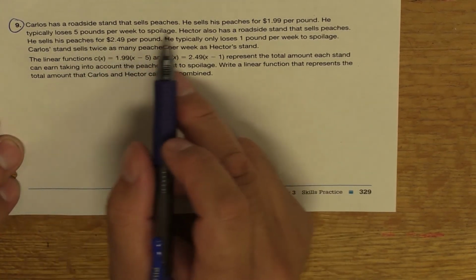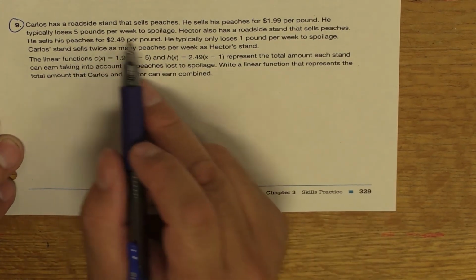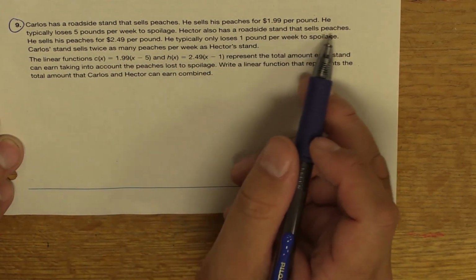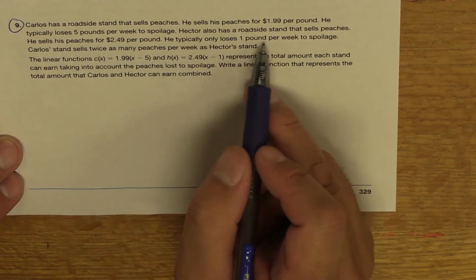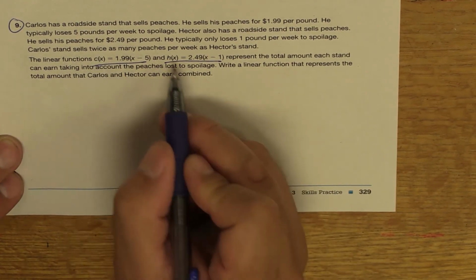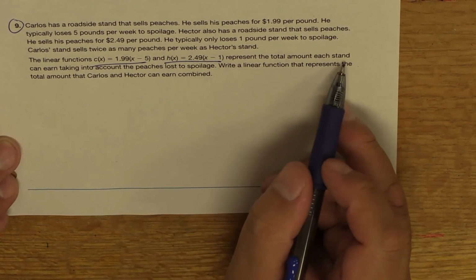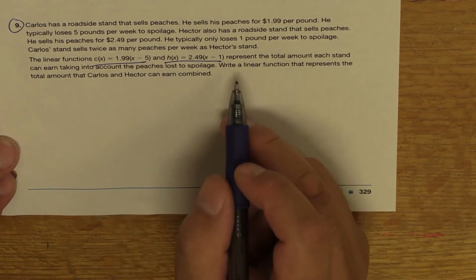Okay, Carlos has a roadside stand that sells peaches. He sells peaches for $1.99 a pound, but he loses 5 pounds. Hector also sells peaches. He sells his peaches for $2.49 a pound, but he loses a pound. So these functions represent Carlos and Hector. They represent the total amount each stand can earn, taking into account the peaches lost to spoilage.